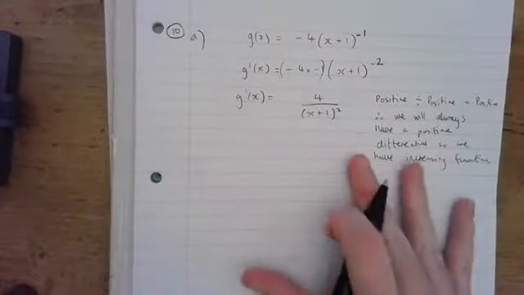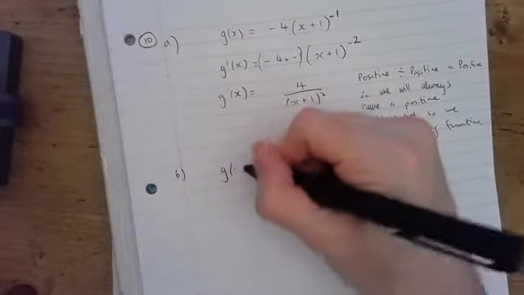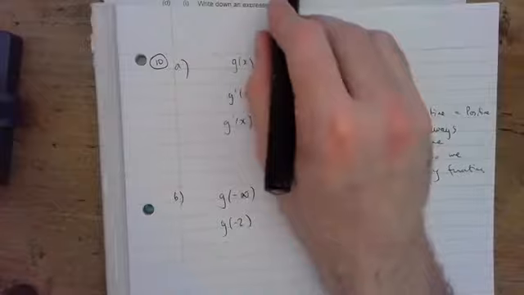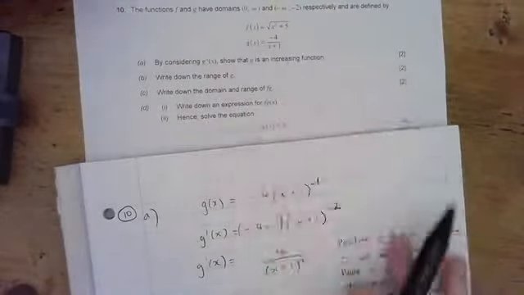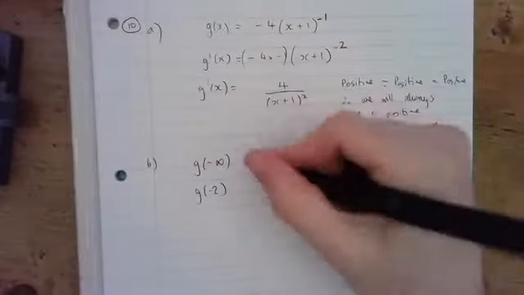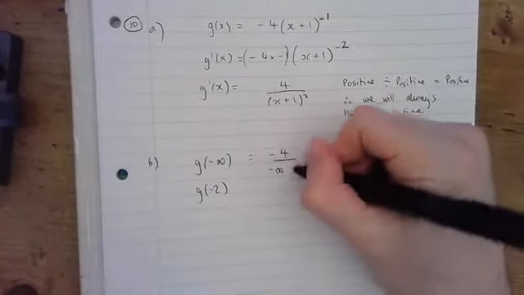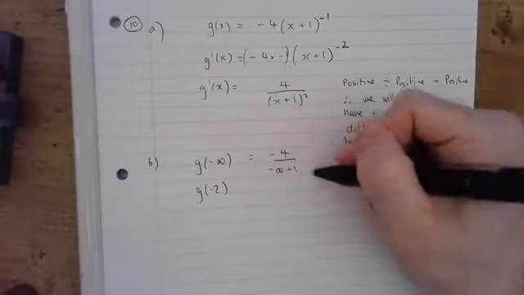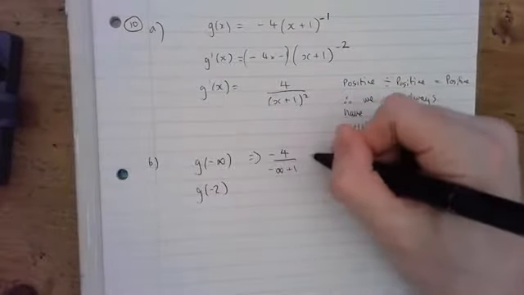Part B, find the range of g. We want to sub in those numbers, so minus infinity and minus 2, into g of x, not g dash now, back to this original thing here. So it would be minus 4 over minus infinity plus 1. Now, as we just had before, minus infinity plus 1 is minus infinity, and if you divide anything by infinity, it is going to become 0, so that's 0.